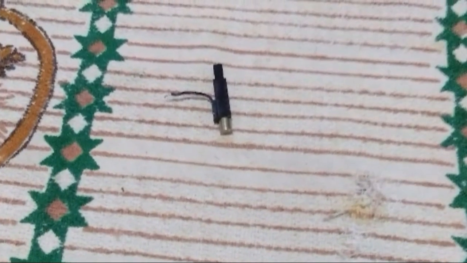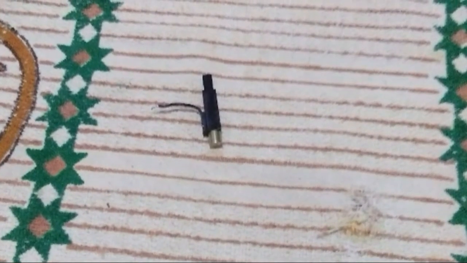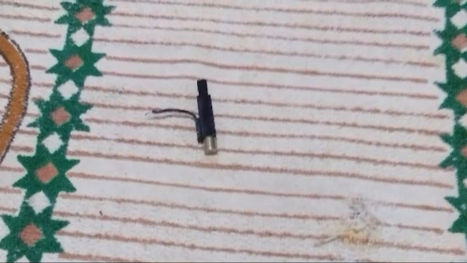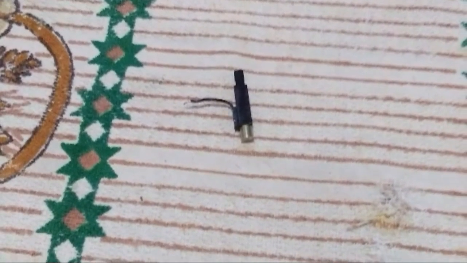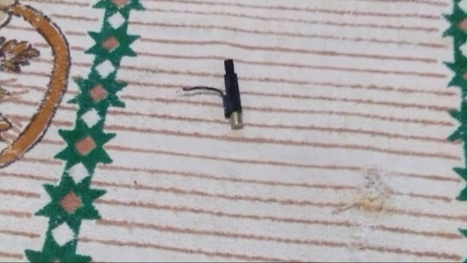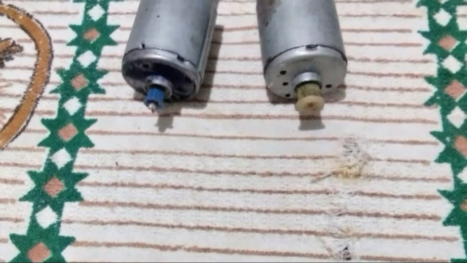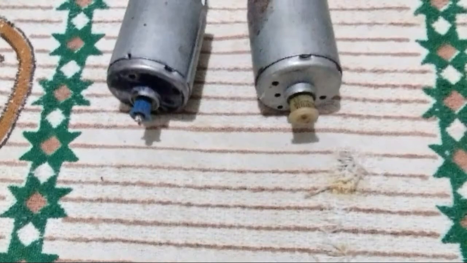First, the piezoelectric igniter. The piezoelectric igniter is usually a push-button cigarette lighter. The piezoelectric ignition creates a mechanical shock that is converted into electricity when the igniter is struck, and then it creates a spark. And the motor.